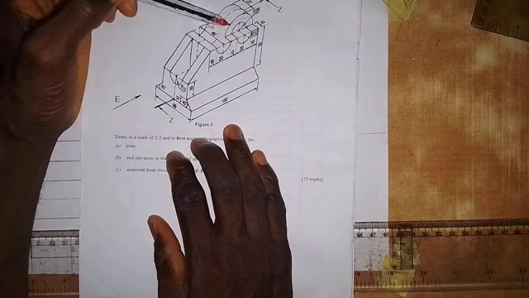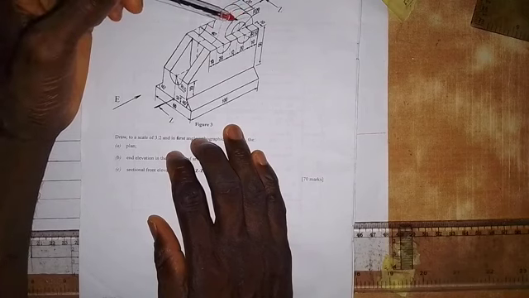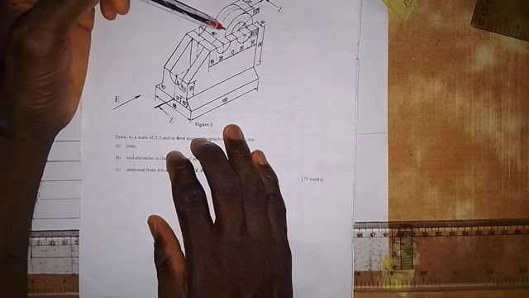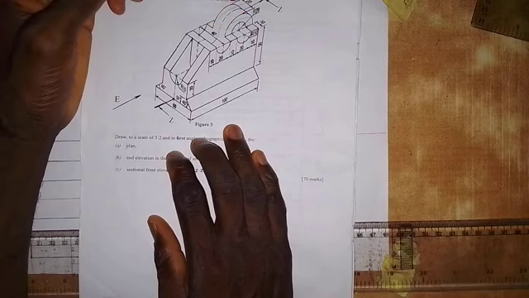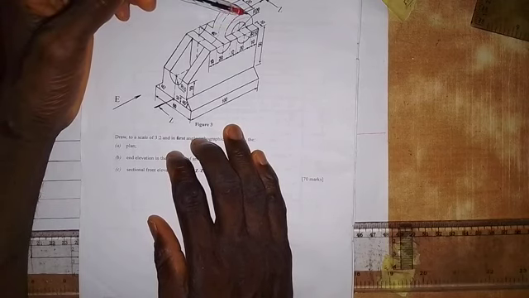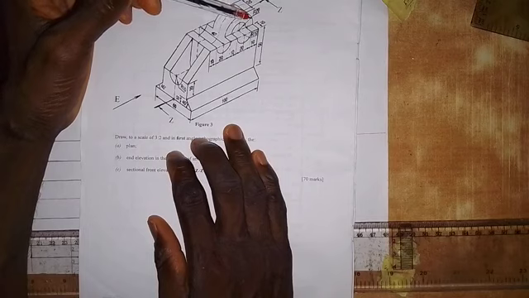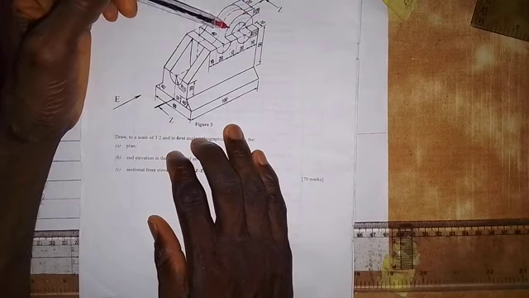semicircle that we have here, the radius is not given.